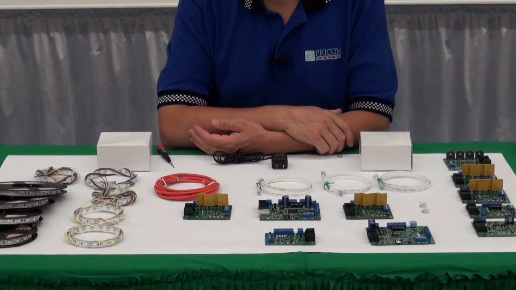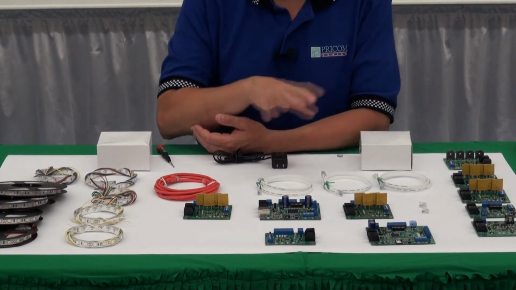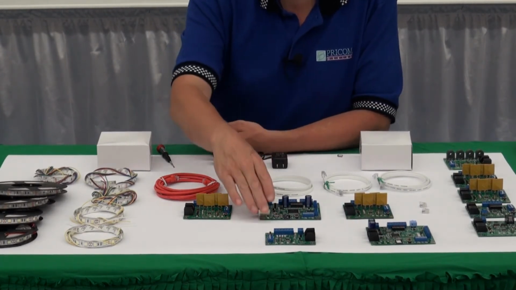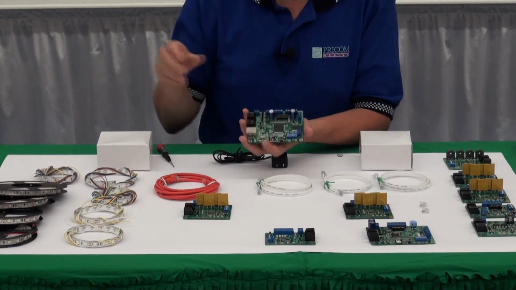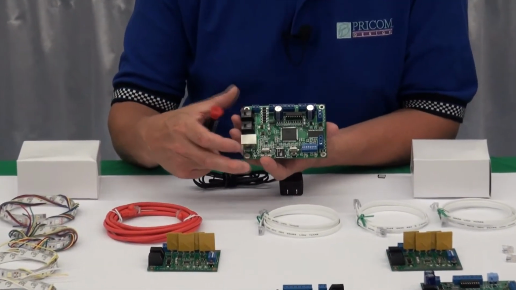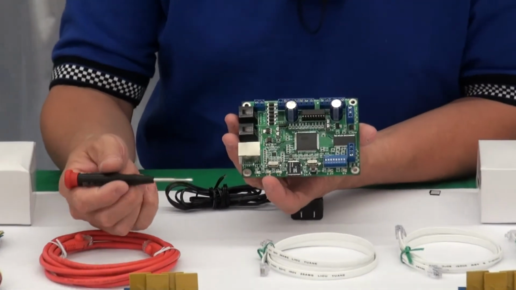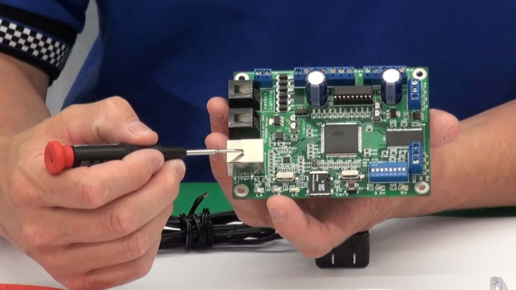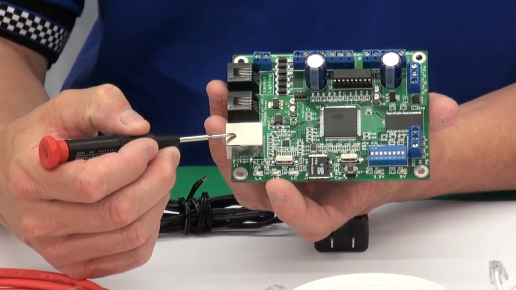So let's do a little walkthrough of each of the boards in the starter kit, as well as some of the accessory boards that you can buy from us. Let's start with the main board. On this main board, we have several interfaces as well as terminal strips. One of the things that jumps right at you is this big silver guy right here. This is actually the Ethernet jack.